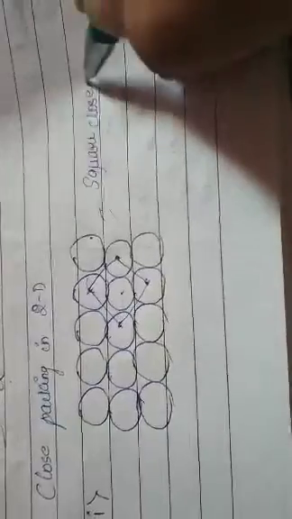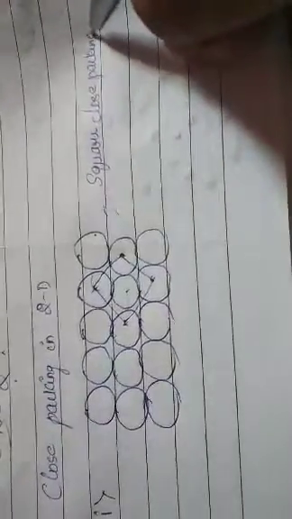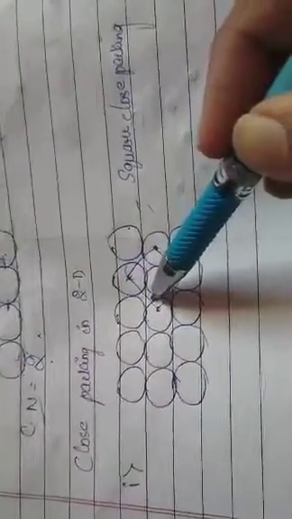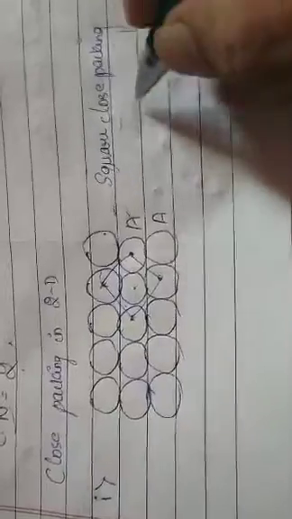Square close packing. So what we have done for close packing in 2 dimensions is take first a row, and on that row itself I have placed another row. For example, if I consider this arrangement as an A arrangement, the one above will also be an A arrangement. So this type of arrangement is called an AA type arrangement. In an AA type arrangement, with respect to close packing in 2 dimensions, we are getting the coordination number.